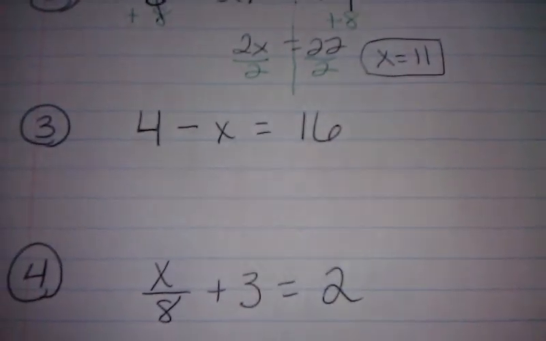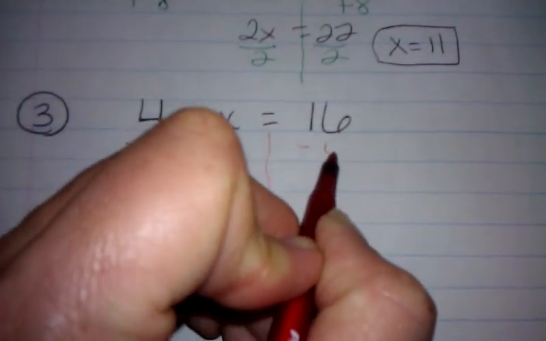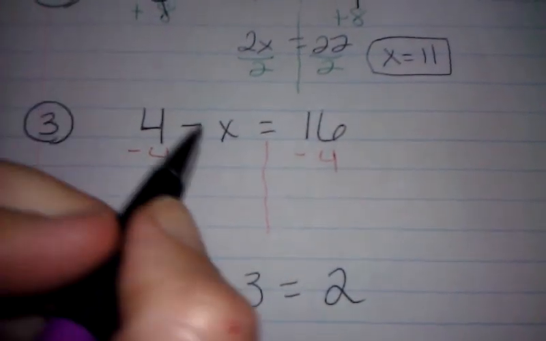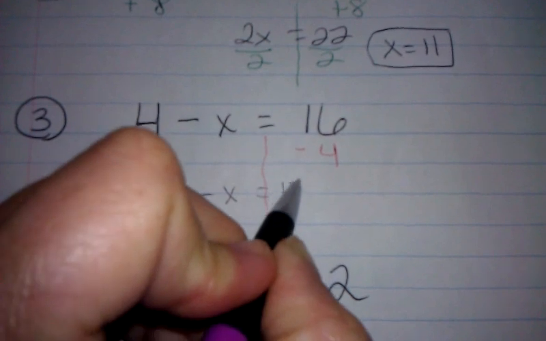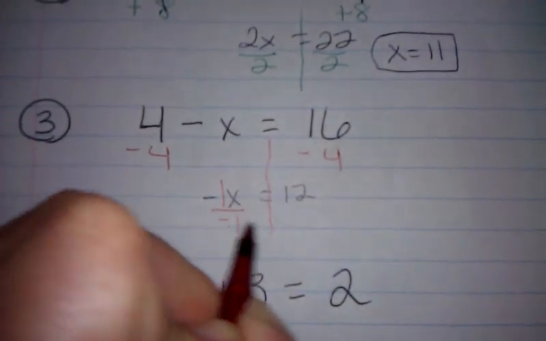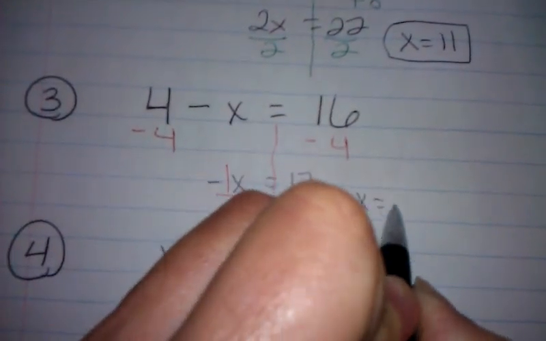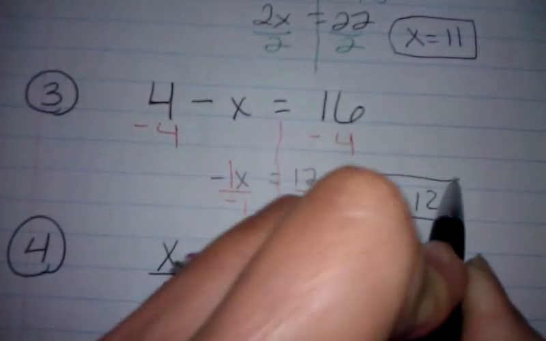Next one, subtract 4 from each side. Negative x equals 12. This is the same as -1. You divide -1 by each side. X equals -12.